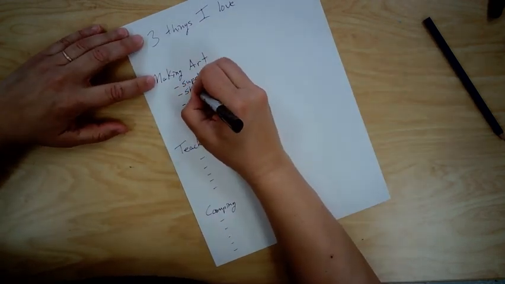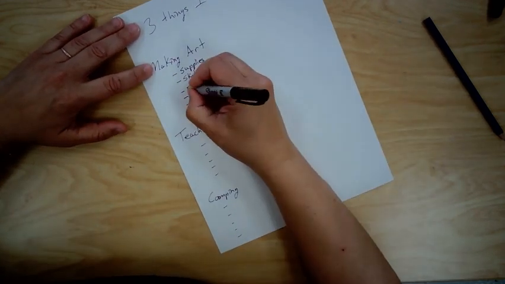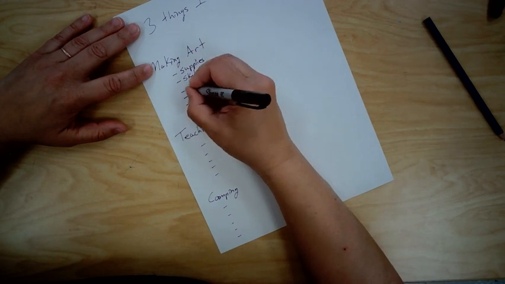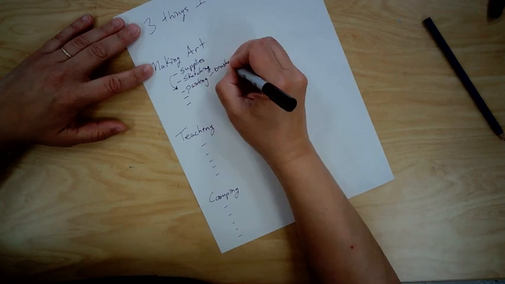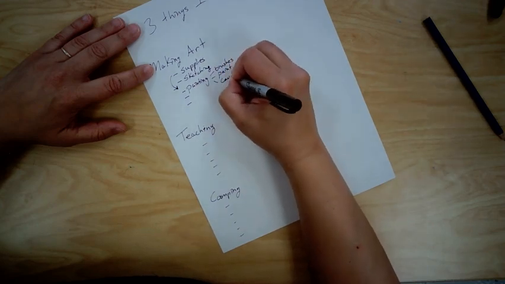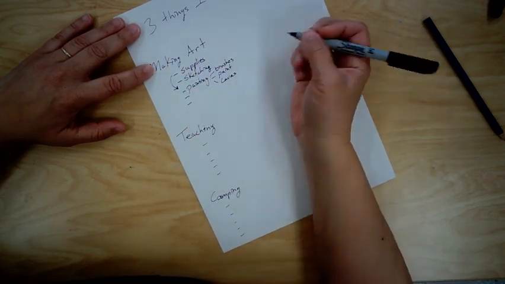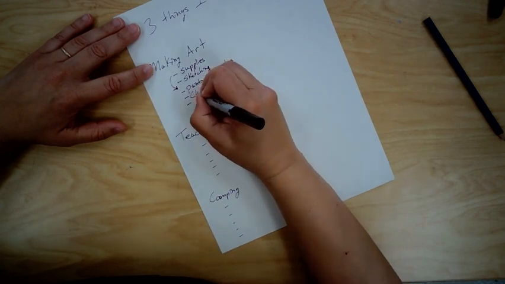Now, under those categories, I'm going to list activities or things and objects that are associated with that. So, for example, with making art, I love the supplies. I love having those supplies. Specifically, I like the painting supplies: the paint, the canvas, the clay.